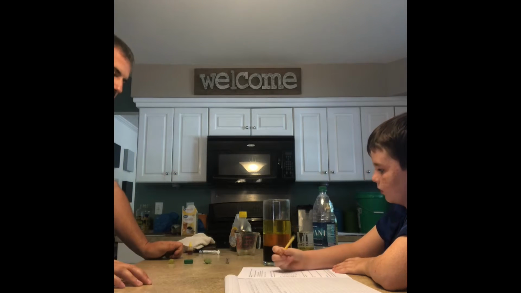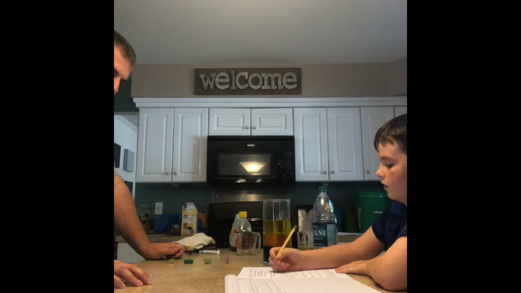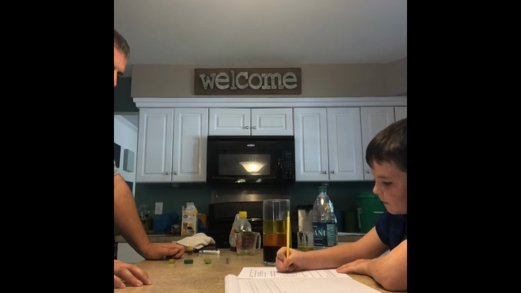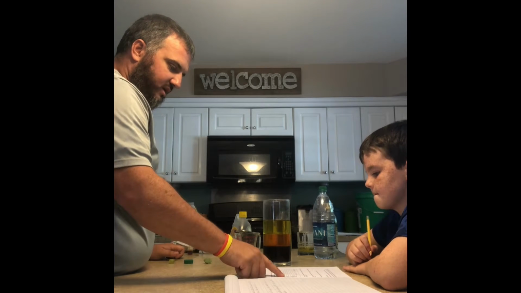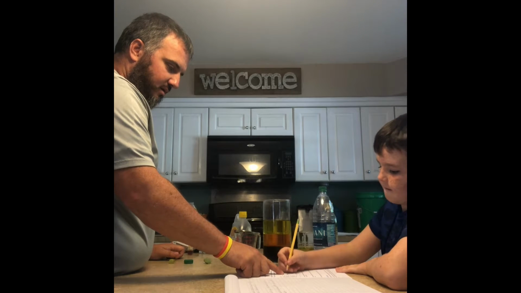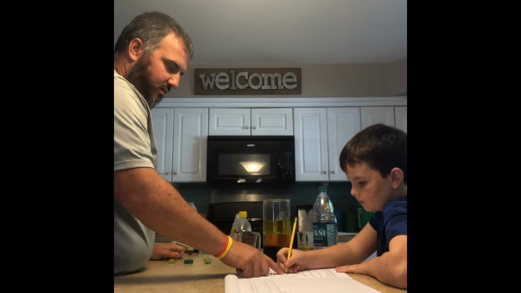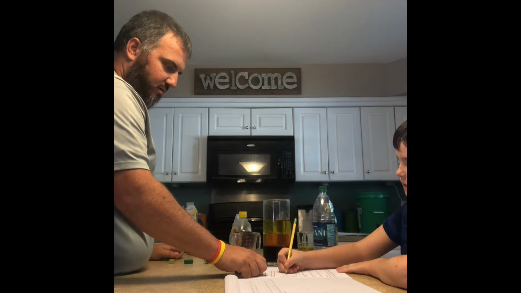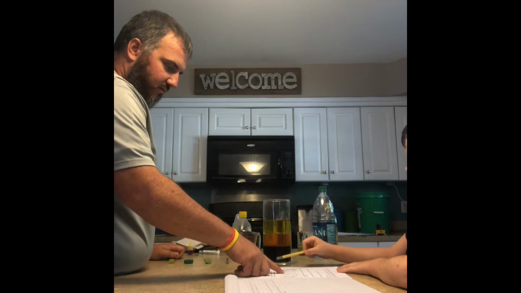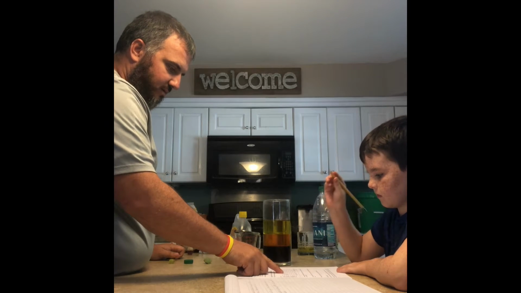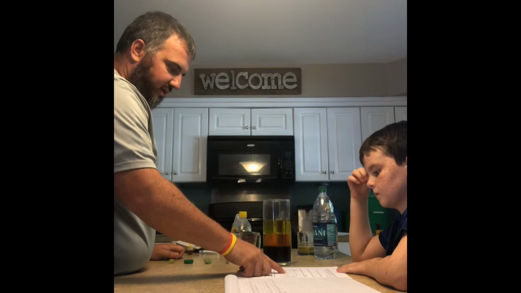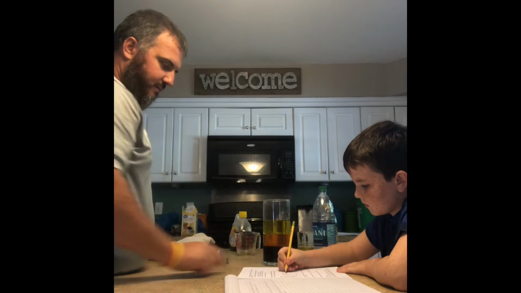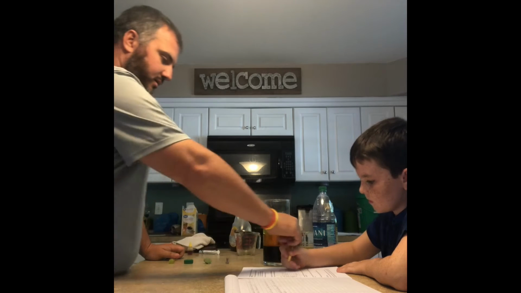All right. Wait a minute. Just wait a minute. Olive oil weighs less than water, and syrup weighs more than water and olive oil. Wait a minute. Let's put olive oil and syrup and put less right here. No, below it. Below it.